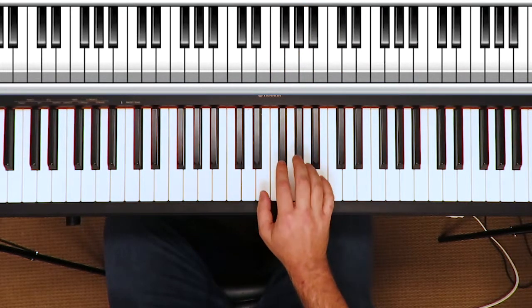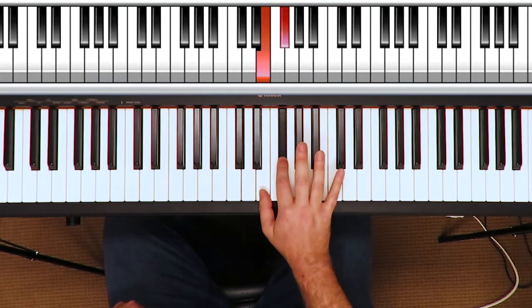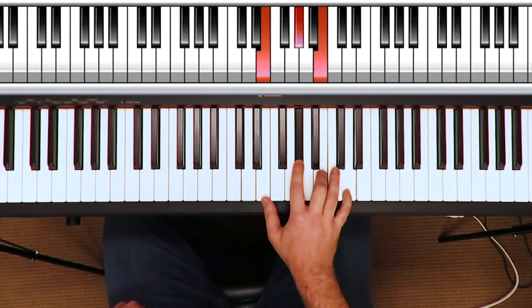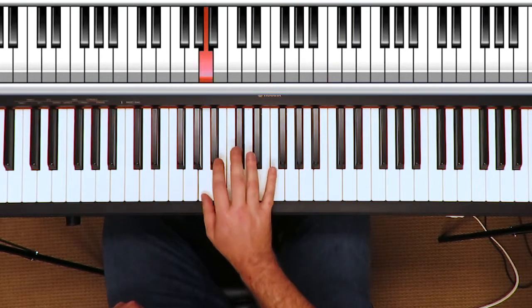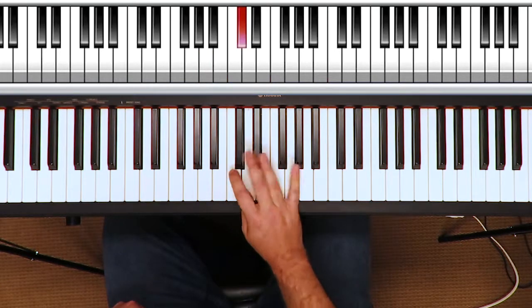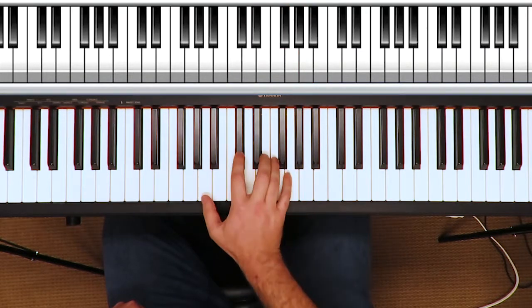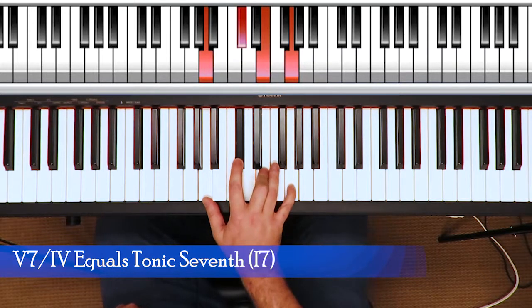Let's try another one. E major. We want the 5-7 of 4. We need to find the 4th note, play a triad. The 5th of that triad is E, so E7. Oh, wait a minute, do you see the pattern? A7, 5-7 of 4, there's my 4th note. The 5th is A, yep. Here's my pattern. I can memorize this. The 5-7 of 4 is the tonic dominant 7th chord.